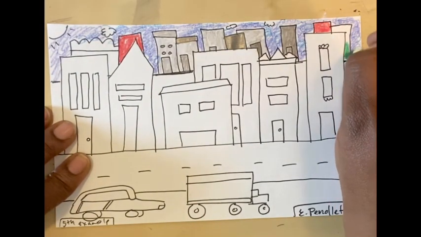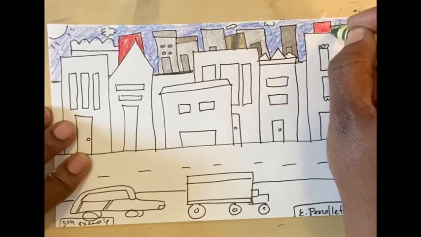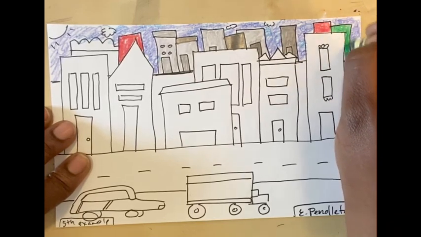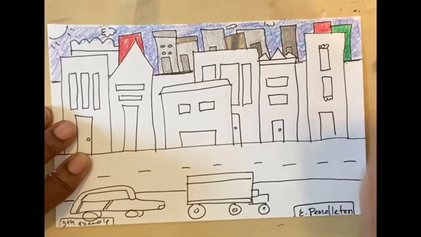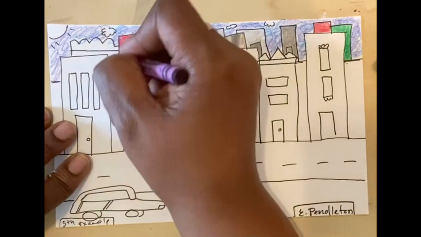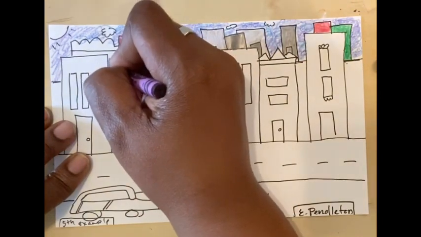Again, I am looking for creativity, originality, and your understanding of how to demonstrate depth. Showing things that look far away and showing things that look close up. I think I'll do one more building over here in color. Purple.